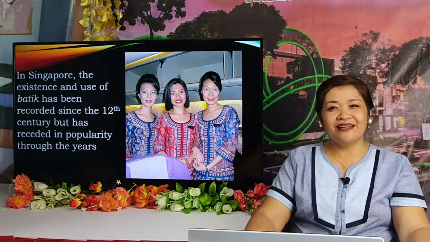In Singapore, the existence and use of batik has been recorded since the 12th century but has receded in popularity through the years.